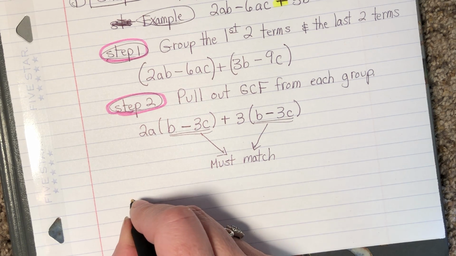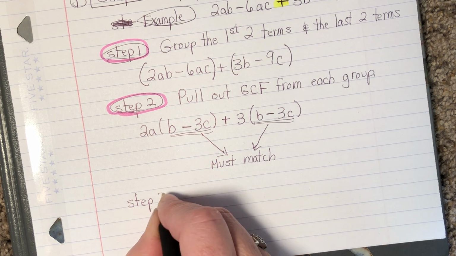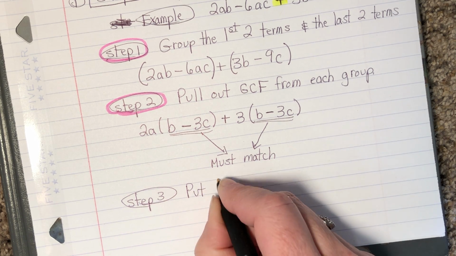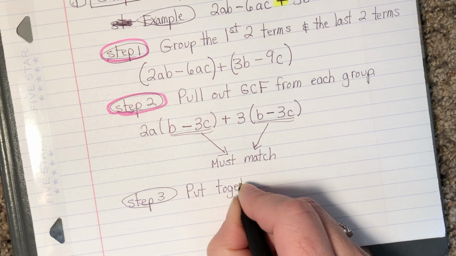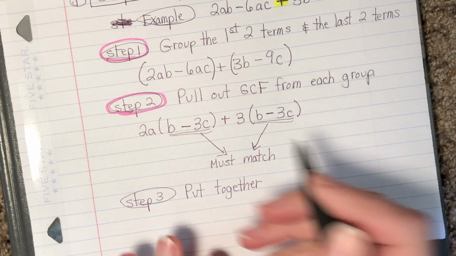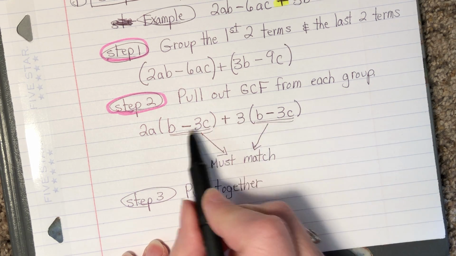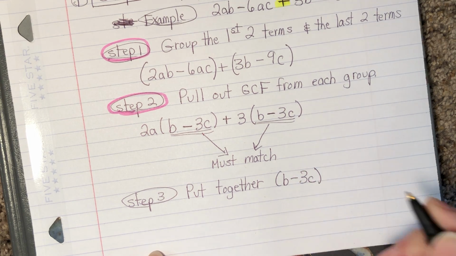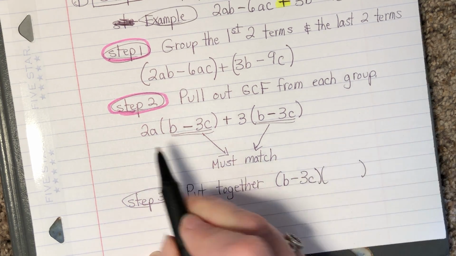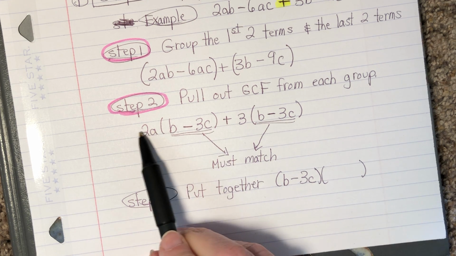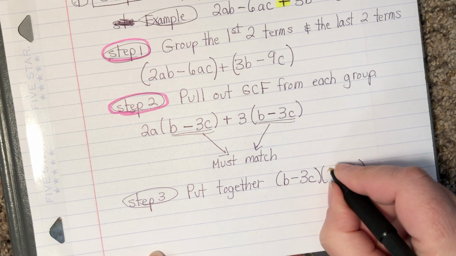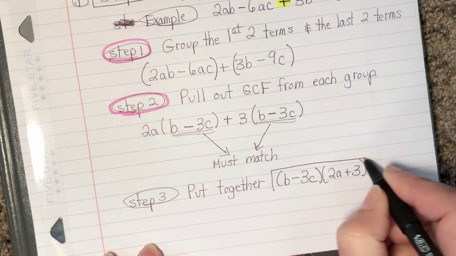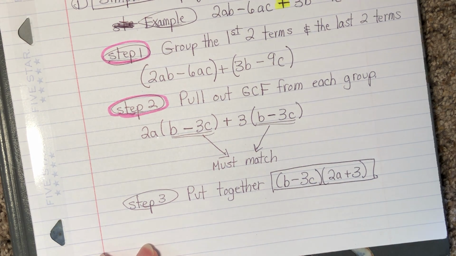All right, now step 3. You want to put it together, and I'll show you how to do that. You have 2 parentheses that are identical. Write one of these 2: b minus 3c. In the second parenthesis is going to be the outside stuff. The 2a is on the outside and the plus 3 is on the outside. So 2a plus 3. And that is your answer.